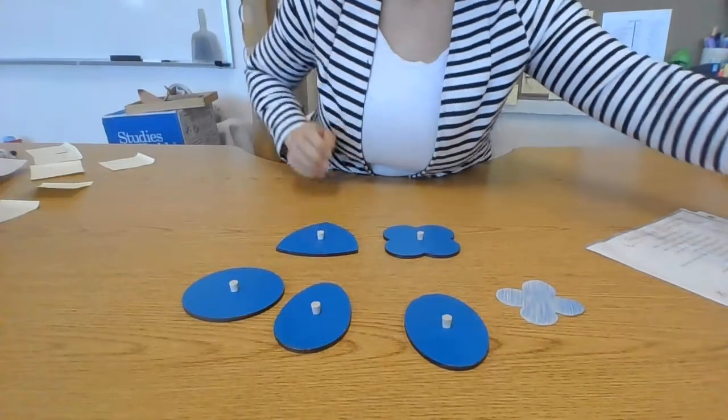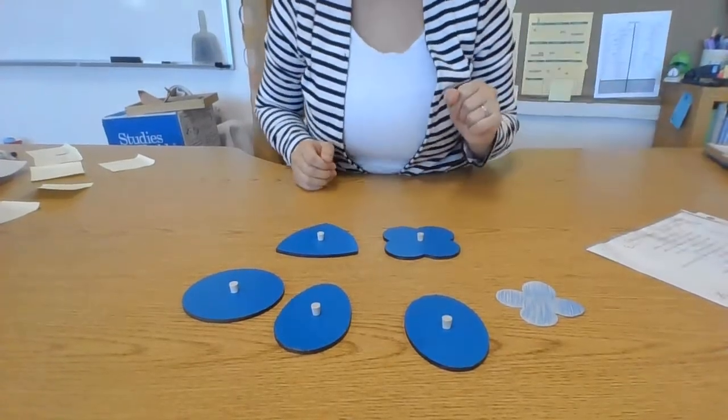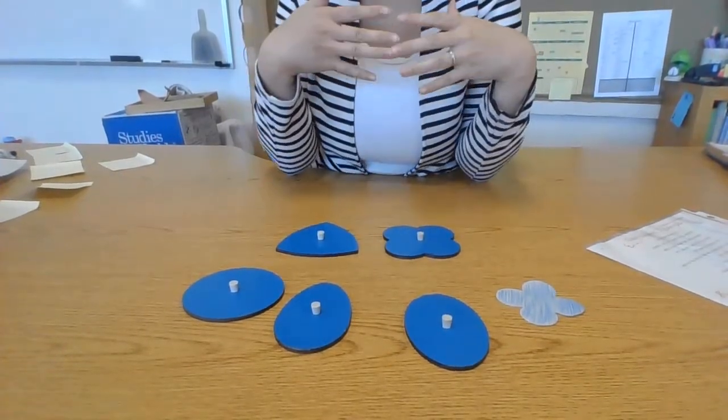I just realized that I have my mask on. I'm going to take that off so that way you can hear me much better.